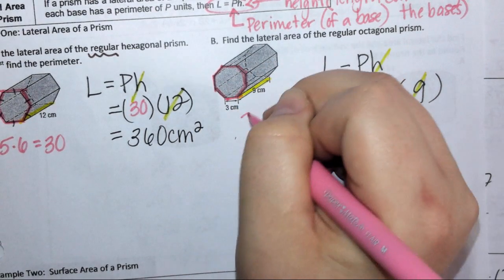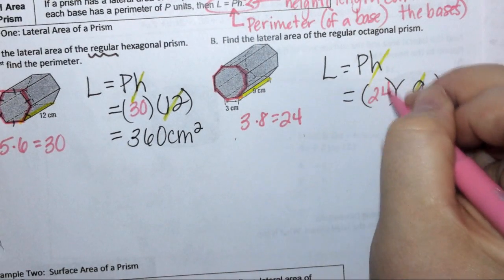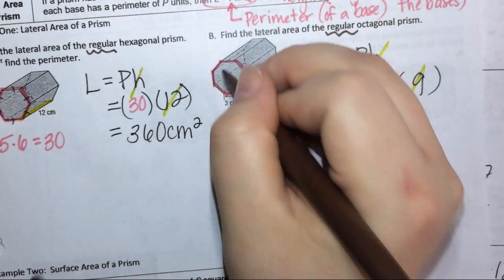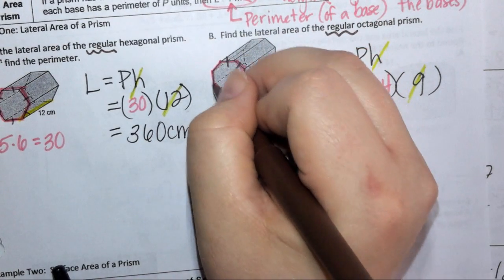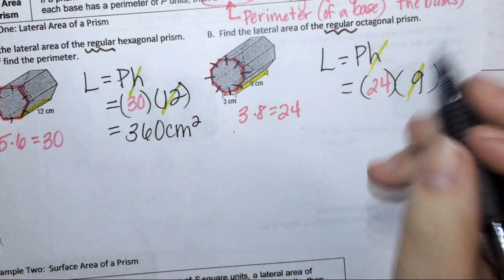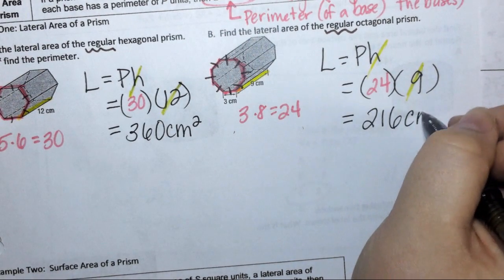You did 3 times 8 and you got 24. But again, that key word of regular is why we know for sure that each side is the same length. If it doesn't have that regular word, not all sides are going to be the same length. Okay, 24 times 9 is 216, so 216 centimeters squared.